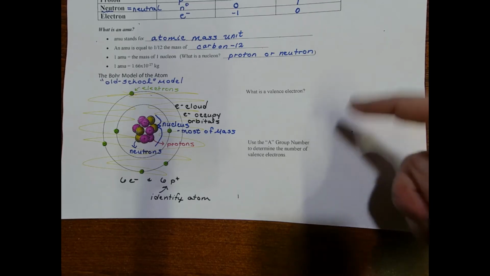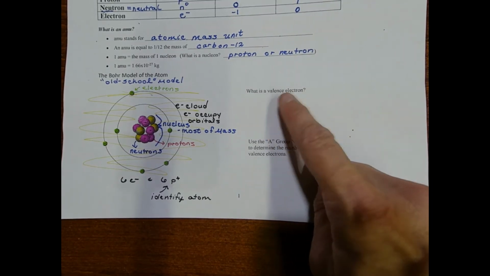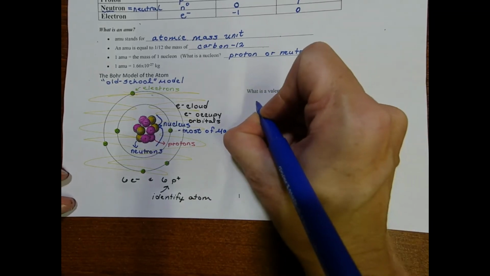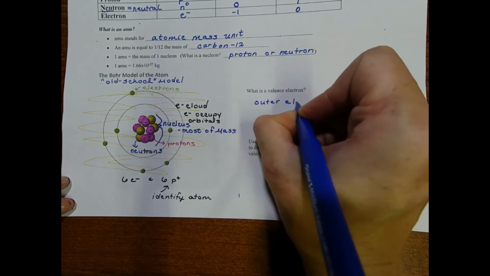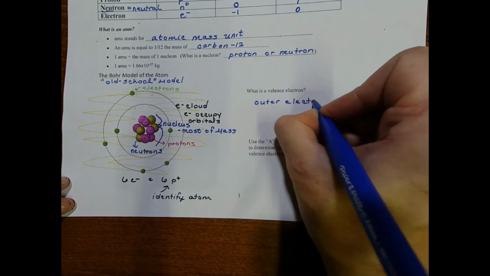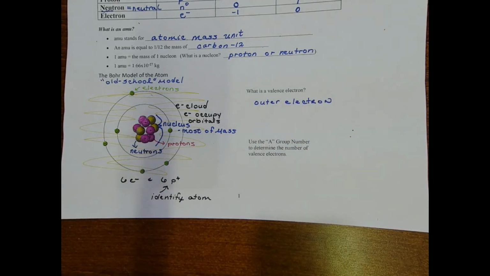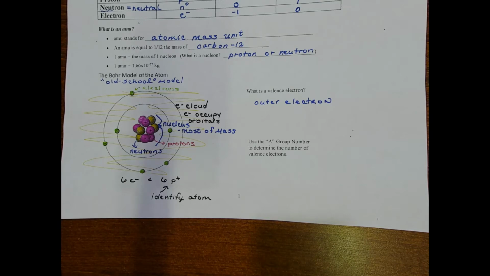Couple more things to go over. Well, we want to look at this idea of a valence electron. And a valence electron is an outer electron. Valence means like outside. And so on our model, we call the different layers on this particular representation shells.